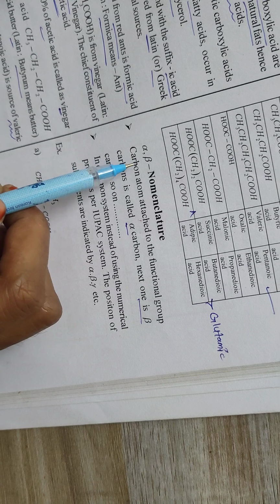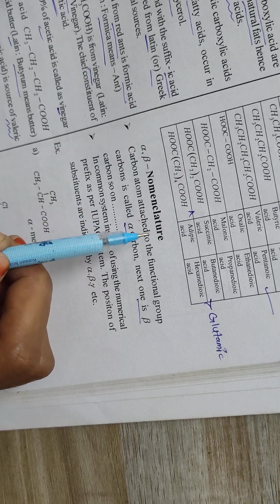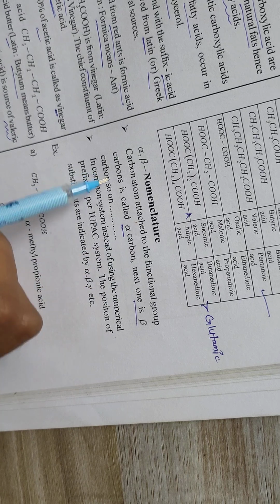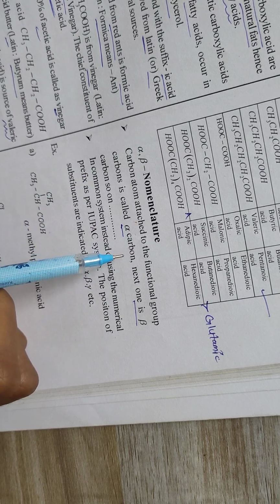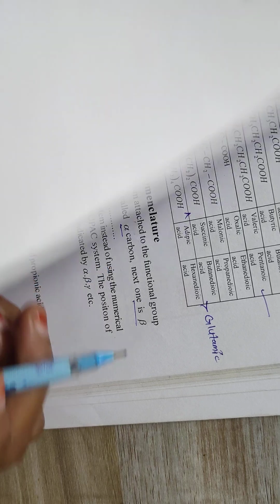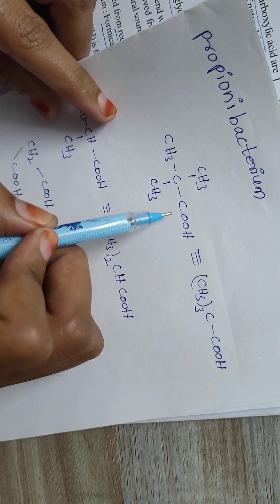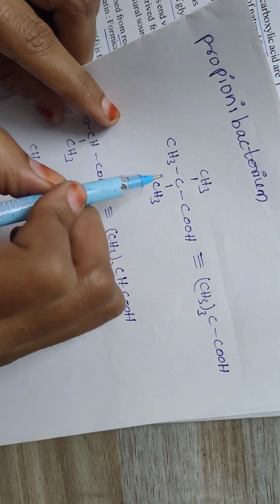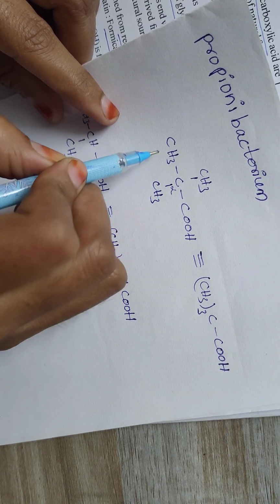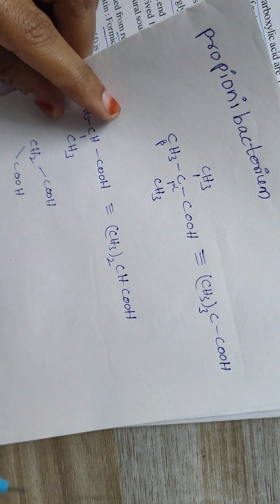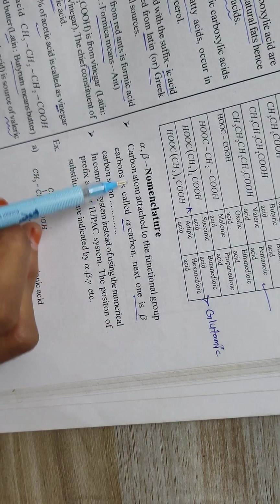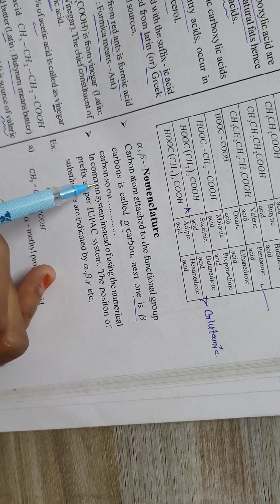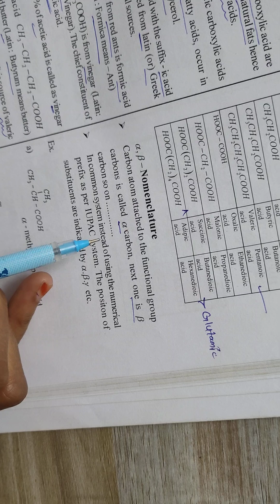Next, alpha beta nomenclature. What is alpha beta nomenclature? The carbon atom attached to the functional group carbon is called the alpha carbon. For example, COOH is the functional group, so the carbon attached to the functional group is the alpha carbon. This is the beta carbon. The next one is the beta carbon, and so on. The next one is gamma.